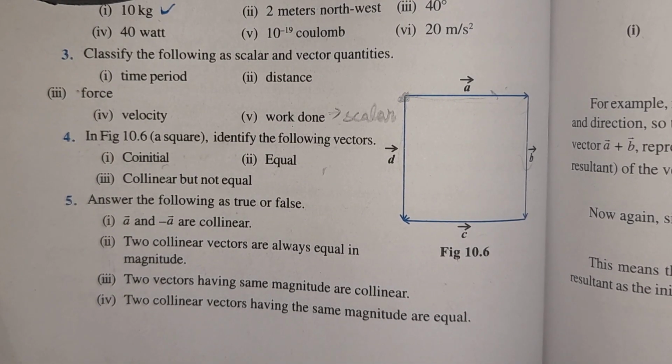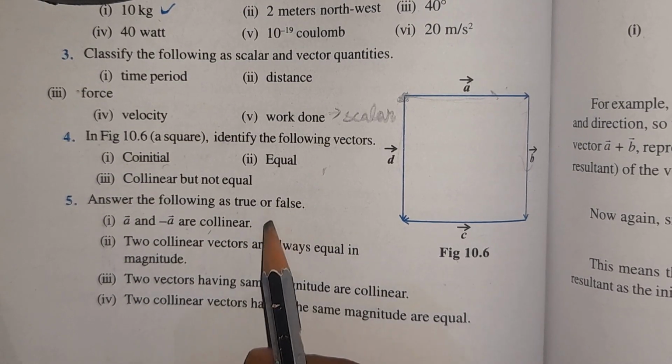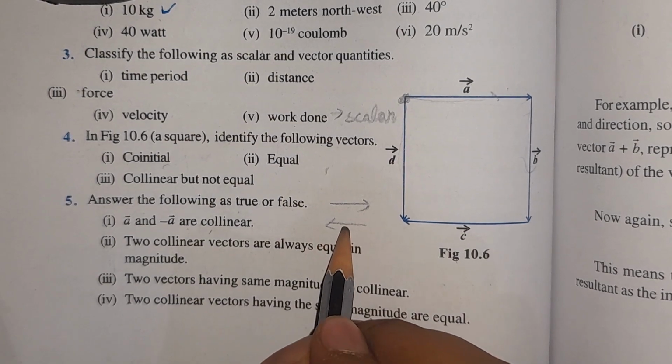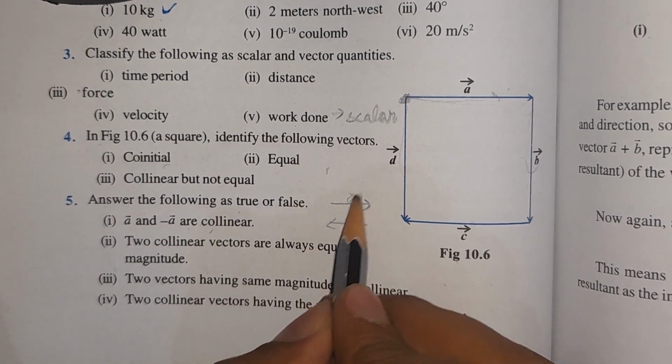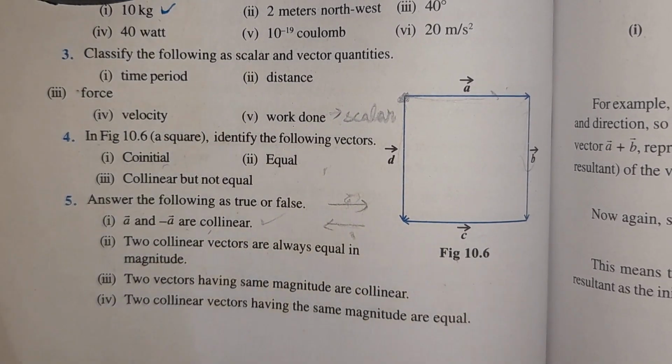Fifth is answer the following as true and false. A vector and minus A vector are collinear. So yes, it is true because if A vector is this, then minus A vector will be this. So they are parallel. So if they are parallel, then they are collinear.